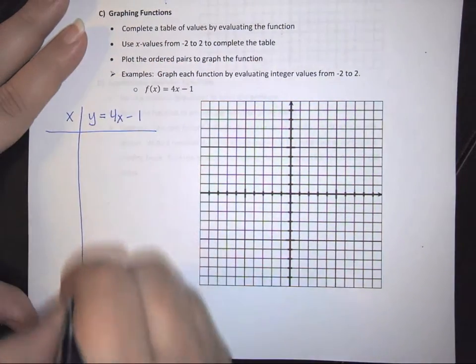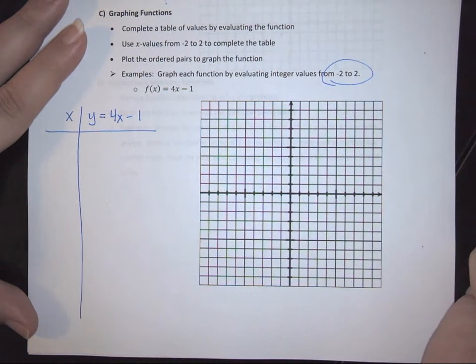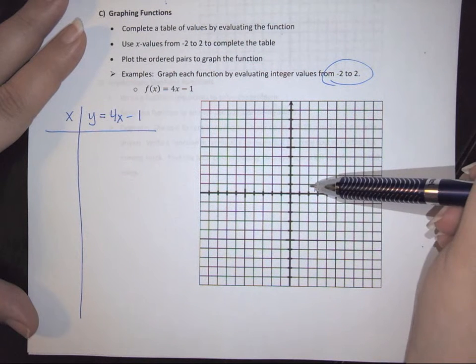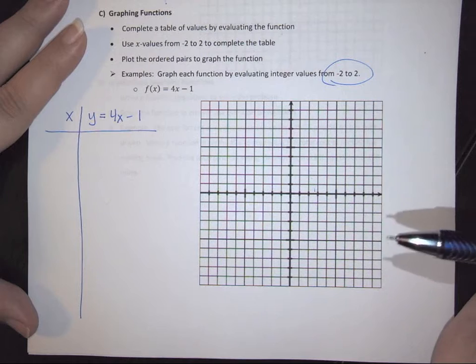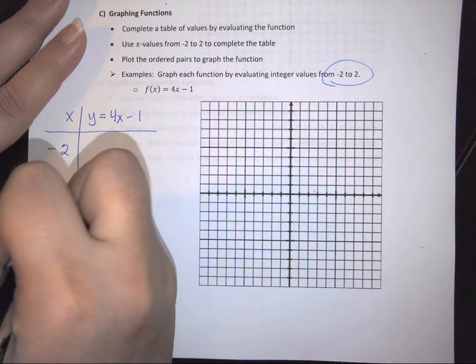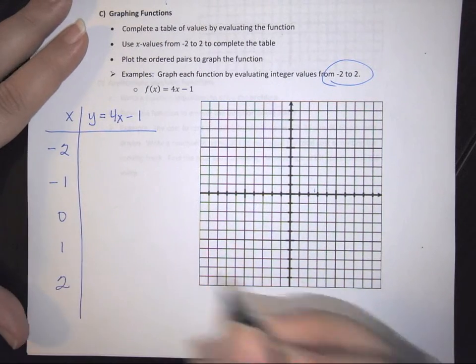So I'm going to set this up, and then I'm going to go ahead and use the values from -2 to 2. That's going to give you this really nice snapshot right here around the center of your graph, which is going to tell you a lot of what it is that you are doing. So I'm going to do -2 to -1, 0, 1, and 2.